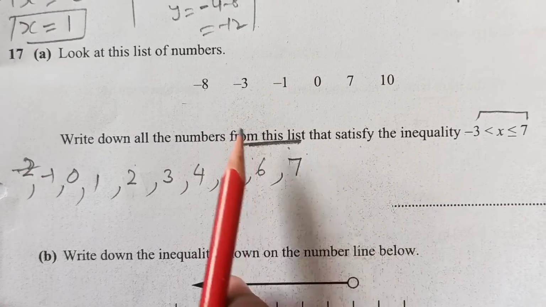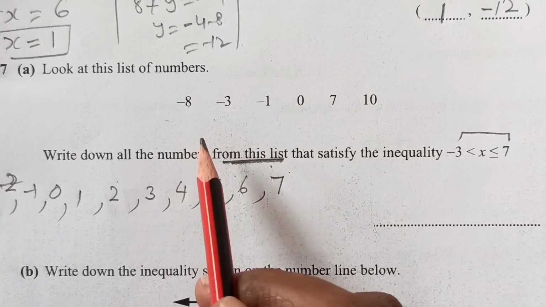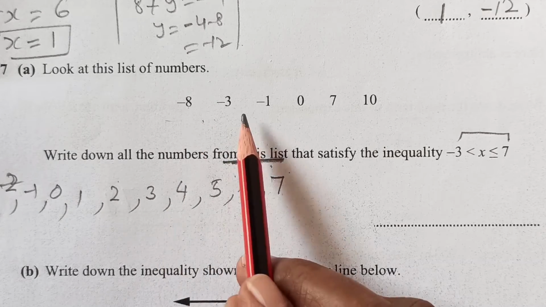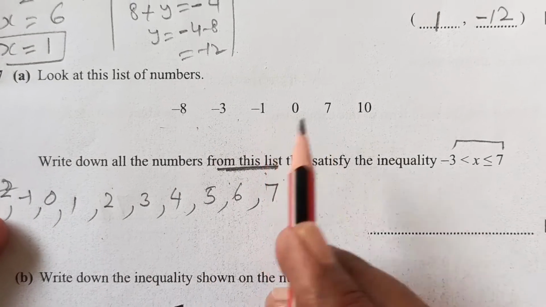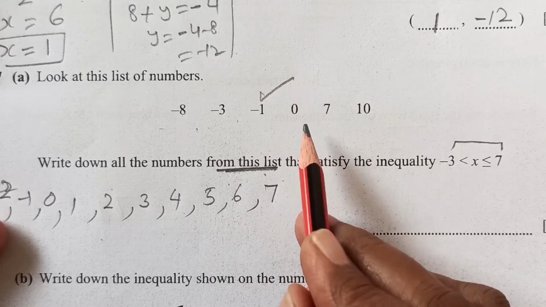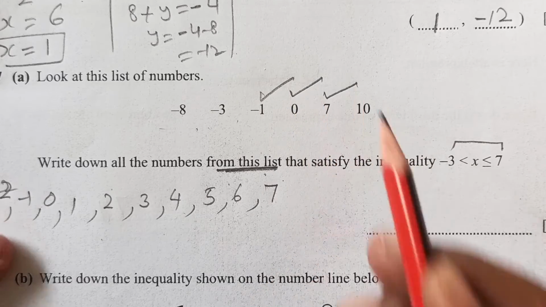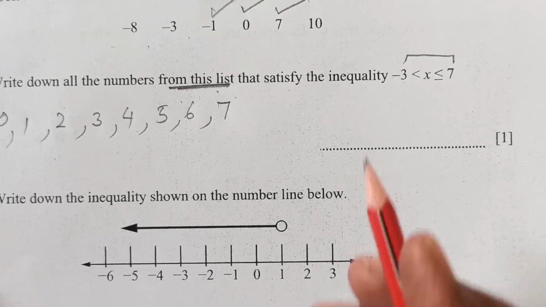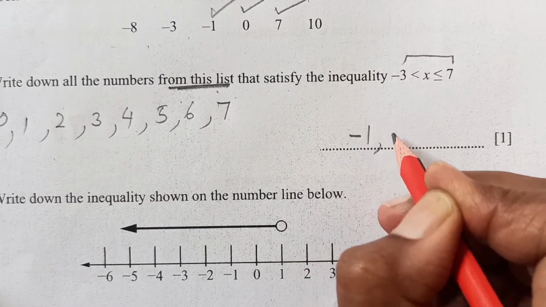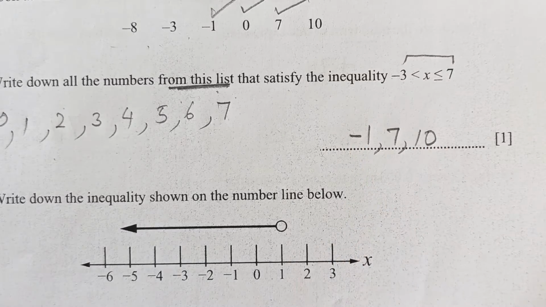Now we will see which of these are in this list. Negative 8 is not here, negative 3 is not here, negative 1 is there. So this is a number, 0 is there, 7 is there, right? So our answer is negative 1, 7 and 10.